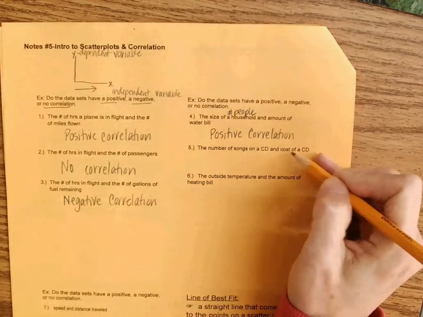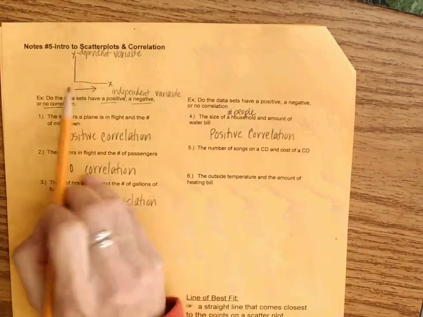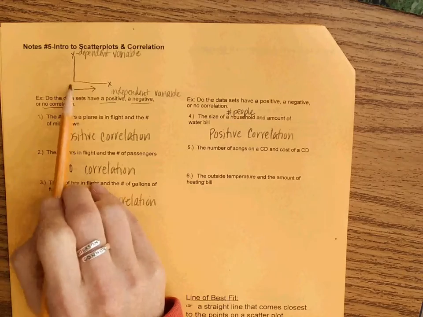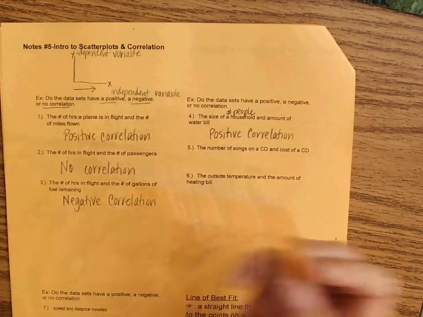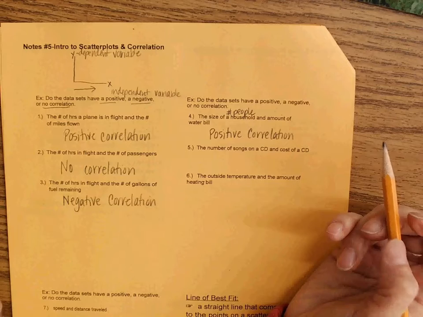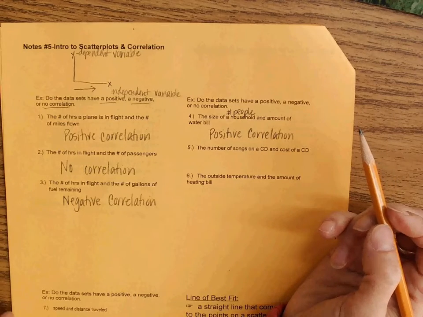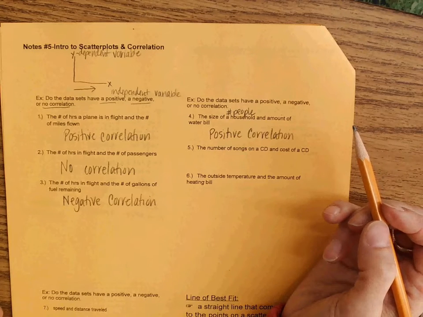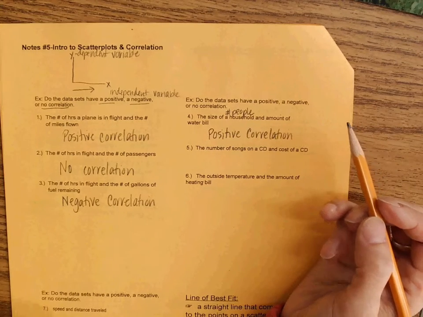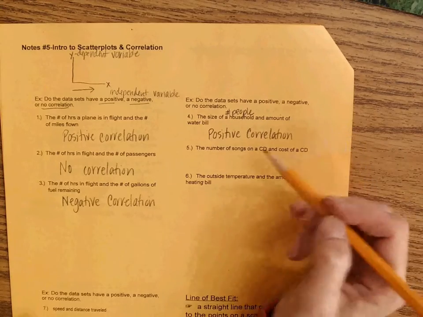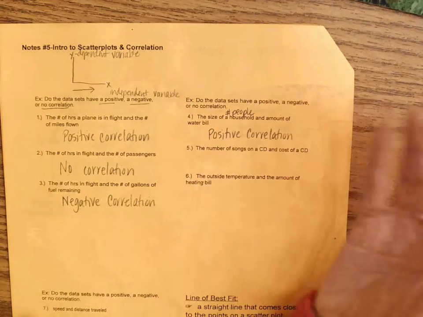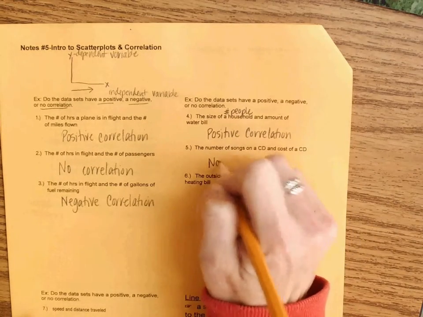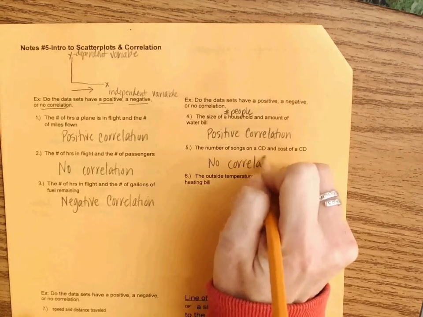Number 5, the number of songs on a CD and the cost of a CD. So the more songs that you have, does the cost of the CD go up, down, or no change? And so hopefully you think about, well, maybe a classical CD versus the newest CD out by your favorite artist. That's what's going to make a change in the cost, not necessarily how many songs are on there. The cost to make a CD will be the same. So this is called no correlation.